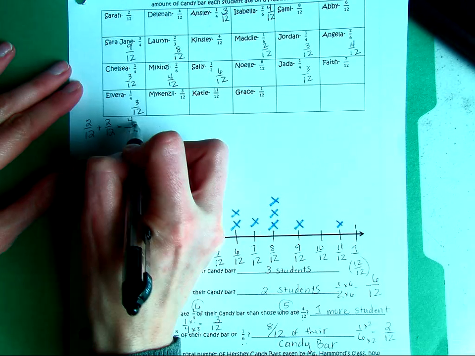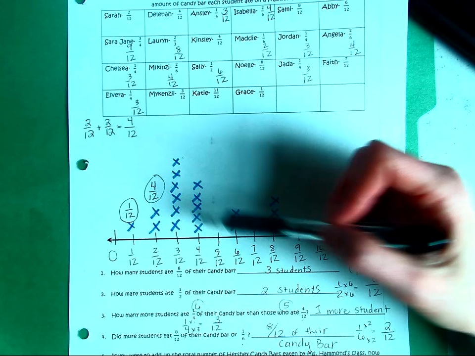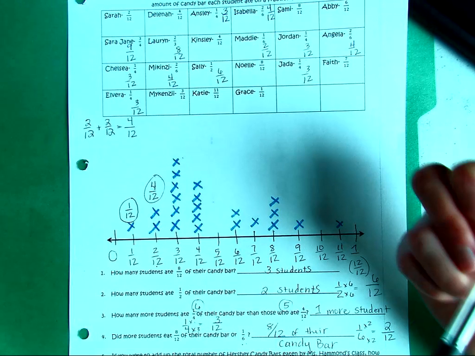The next one is 3/12. I have 1, 2, 3, 4, 5, 6 of those. Now I could add 3/12 plus 3/12 plus 3/12 plus 3/12 plus 3/12 plus 3/12. But that's a lot of adding to do, when I could do something much more simple and just multiply them.